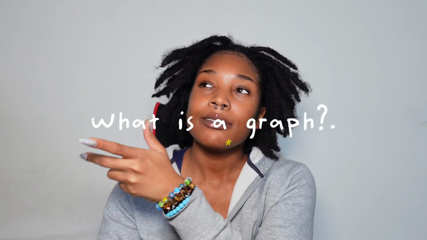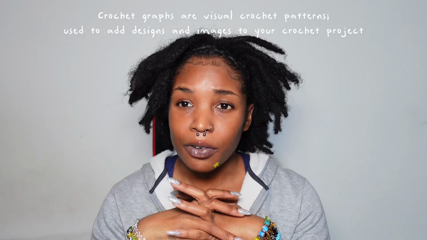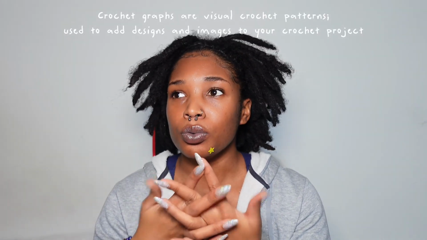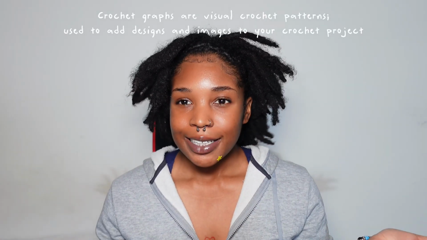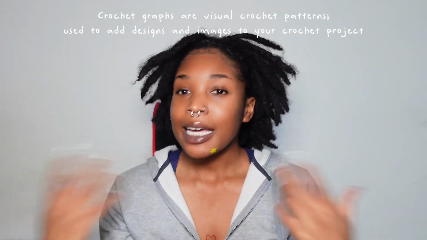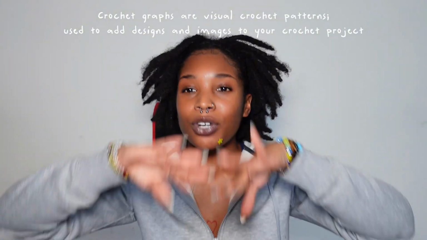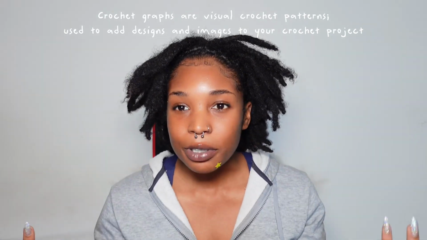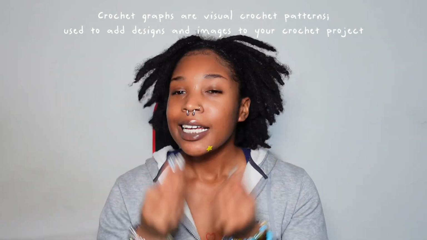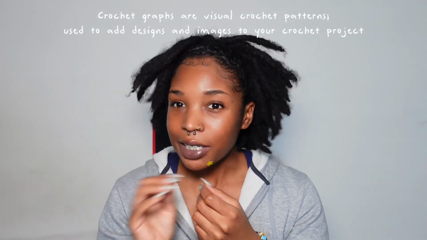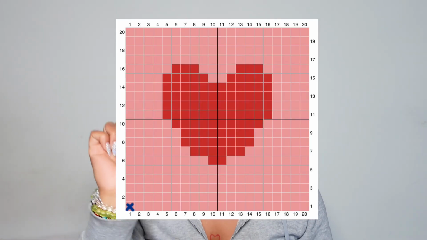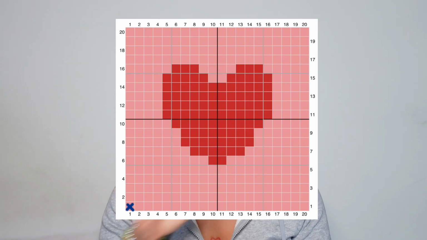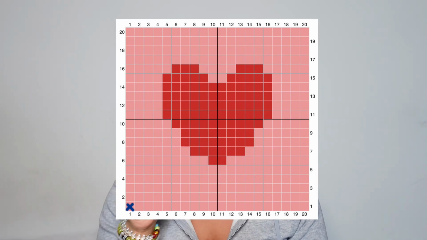So first things first, we need to get into what is a graph. A graph is used to demonstrate an image. You take an image or a pattern and it will create something like an image or a pattern in crochet. I feel like I just said a lot, but you don't need that much. One stitch equals one box, and the color of the square will always tell you which color yarn you should be using at that set time and place.